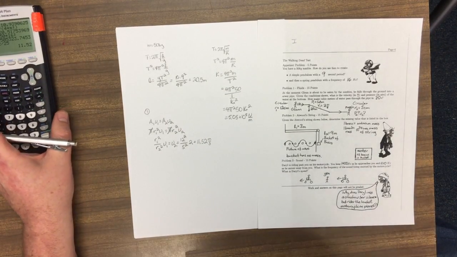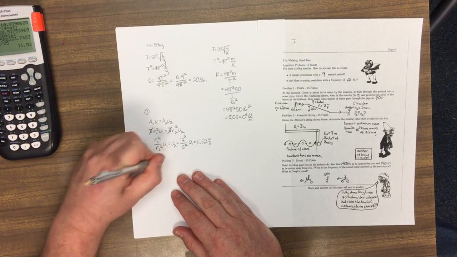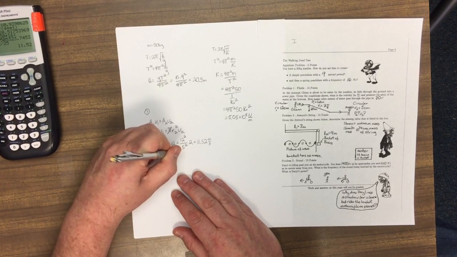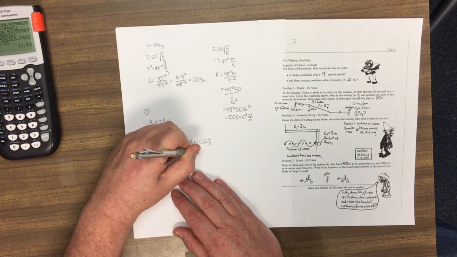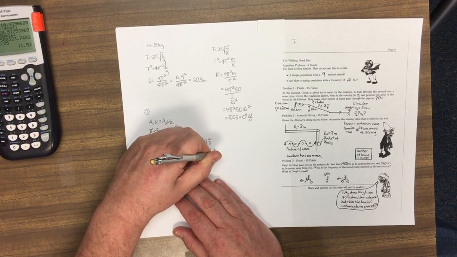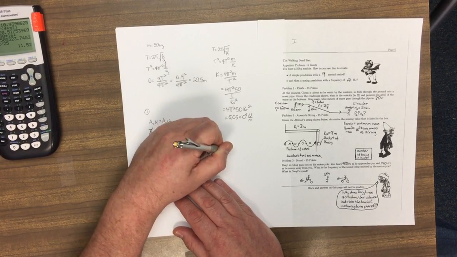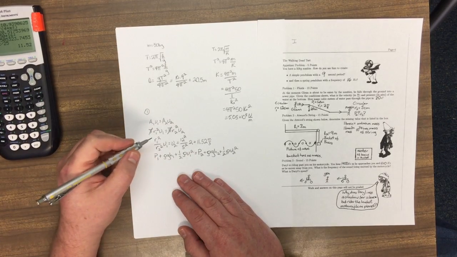I want to know the pressure at the bottom. Got to use P1 plus rho G H1 plus 1/2 rho V1 squared equals P2 plus rho G H2 plus 1/2 rho V2 squared. I'm looking for P2.